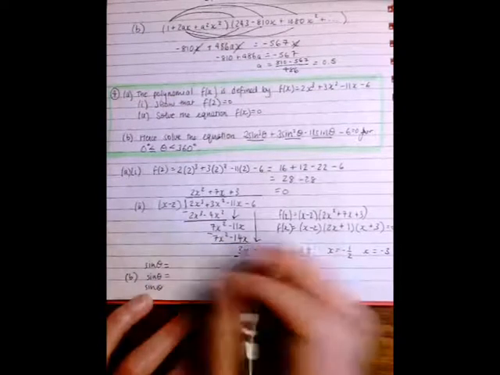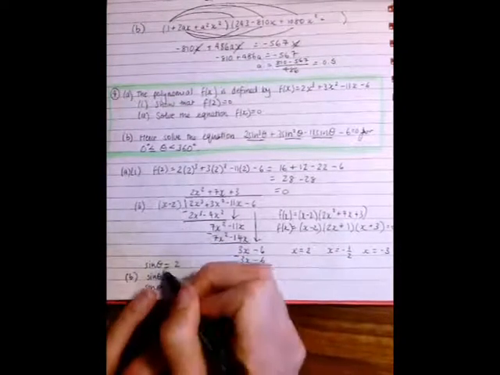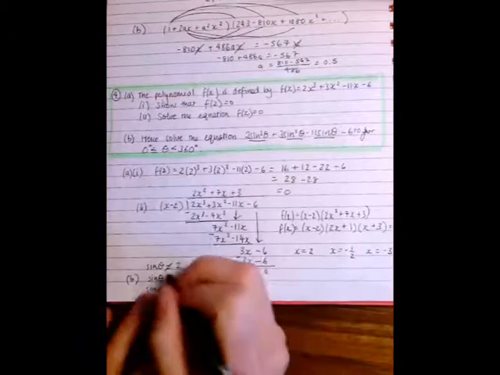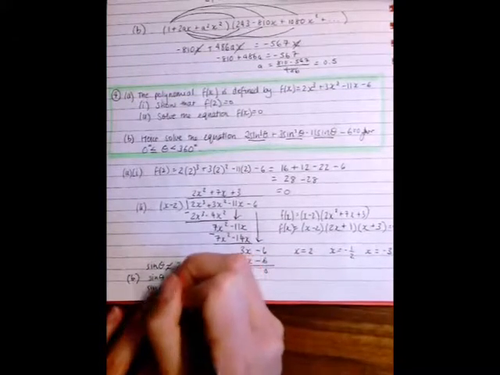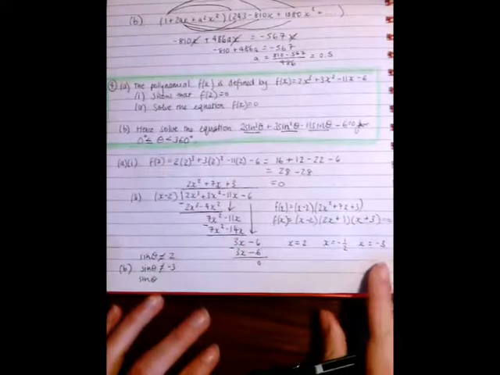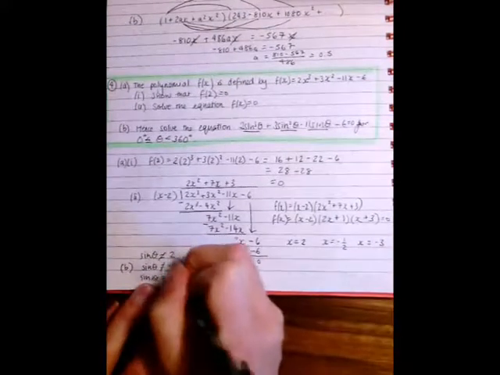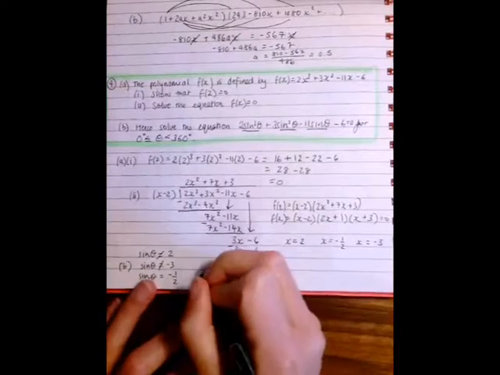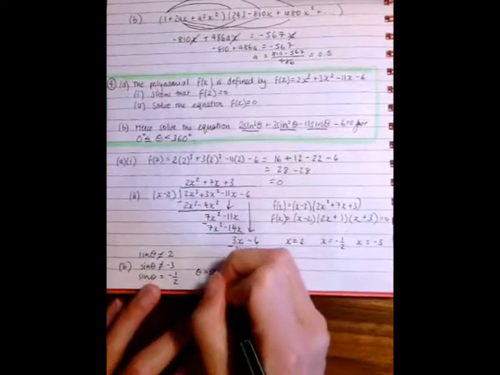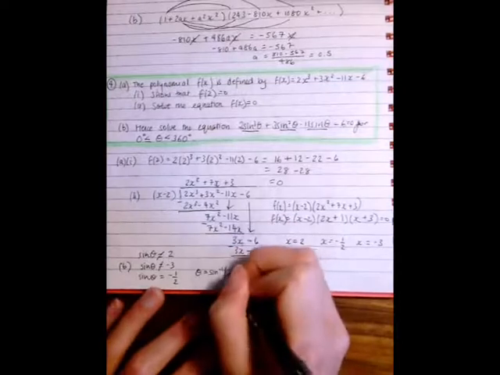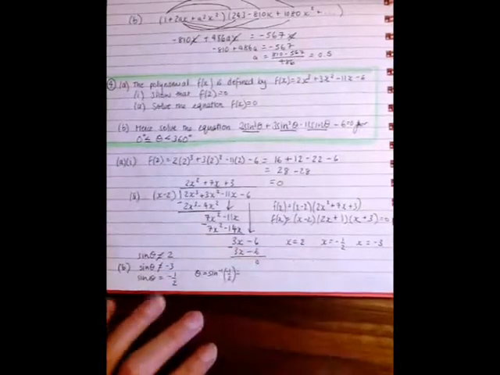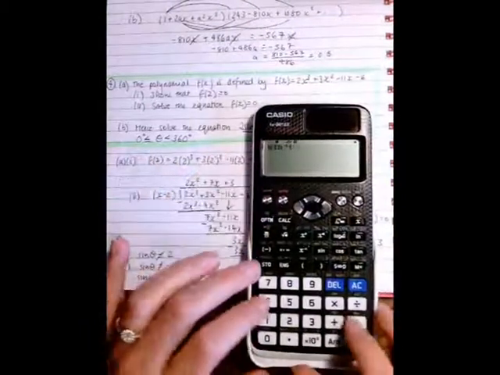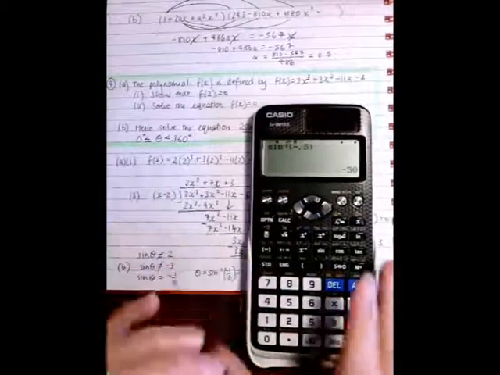However, sine theta cannot equal 2, the sine curve comes between 1 and minus 1, can also not equal negative 3, so the only one we are going to solve is when it equals minus a half. So theta will equal arcsine of negative a half. So remember, you press shift, sine, and you get negative 30.